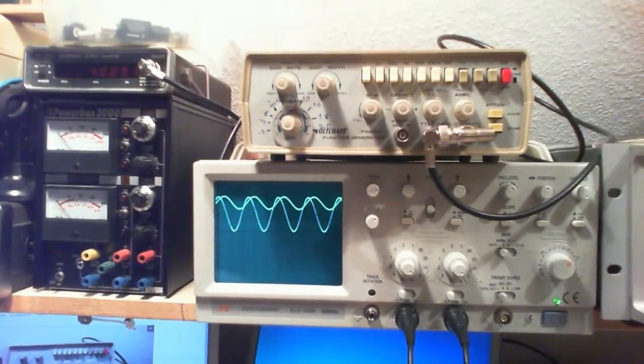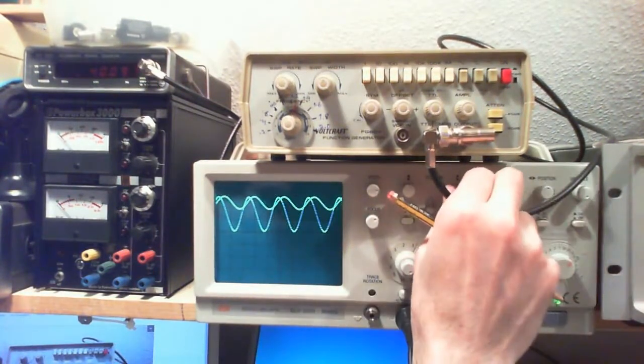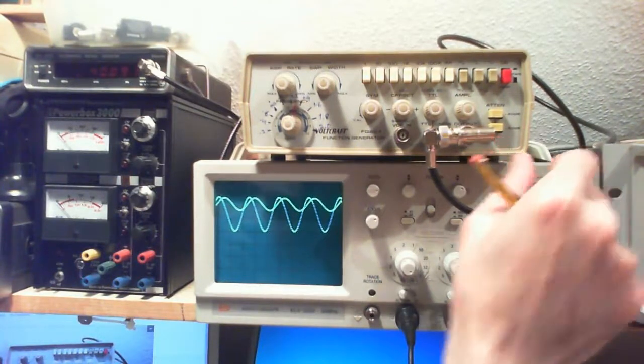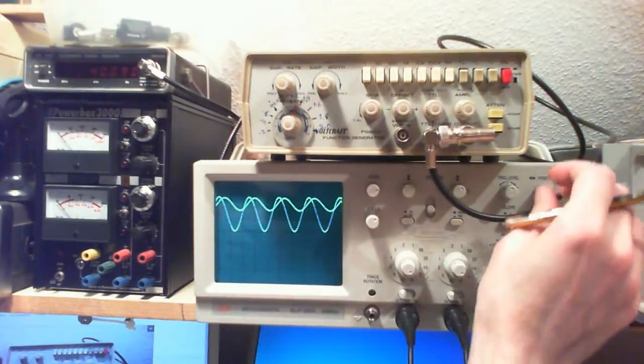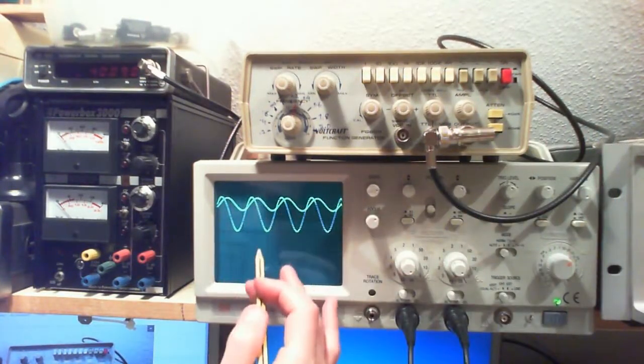You need to do a little bit of calculation, meaning that you can move this around a little bit horizontally to, for example, set this trough to this line over here.